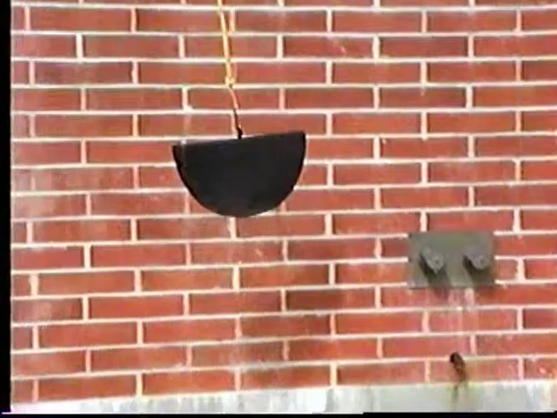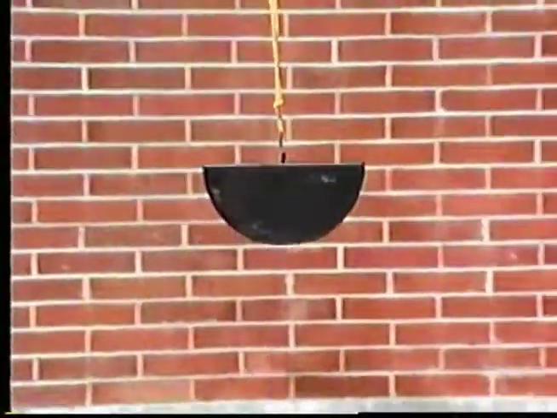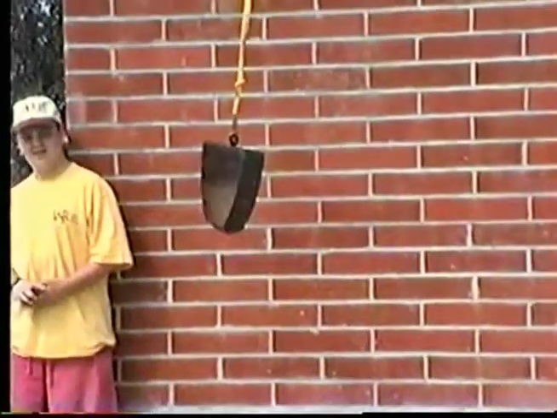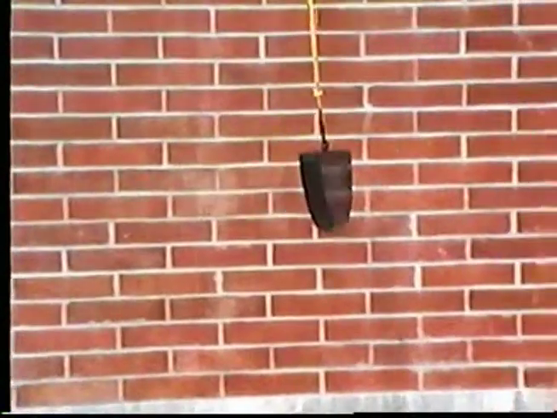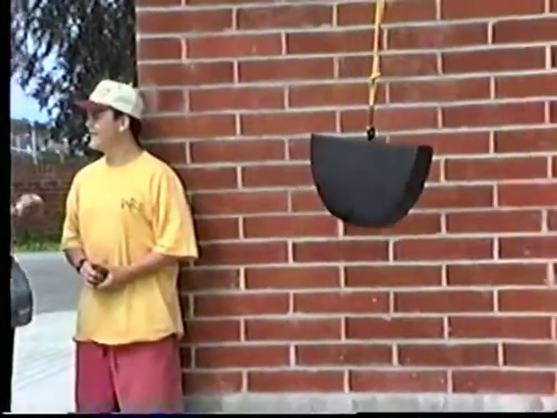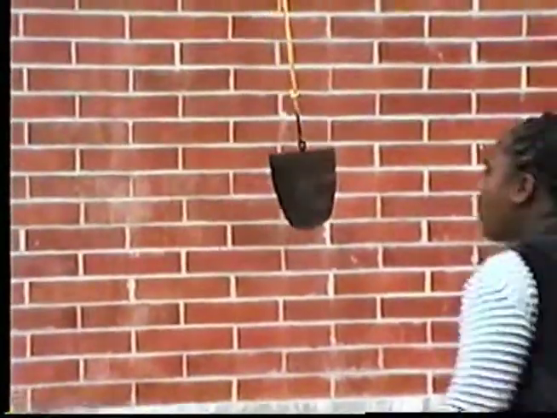What swing is it on? Hey, is anybody counting? Nobody's counting. We have to do it again. No one counted. Nobody counted the swing. Oh. We gotta do it all over again. Why?